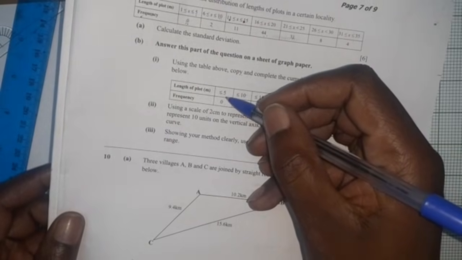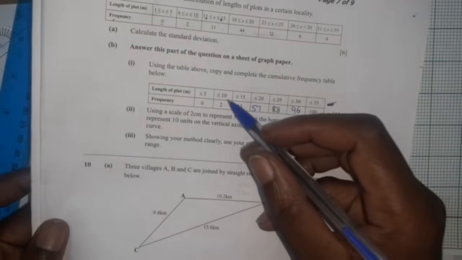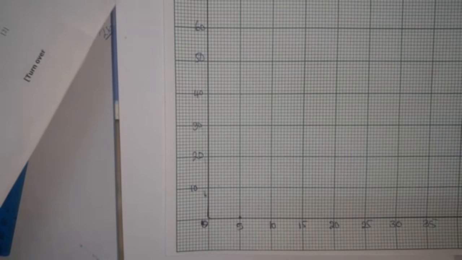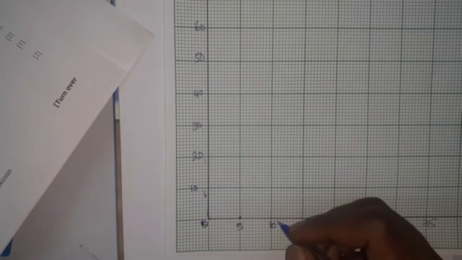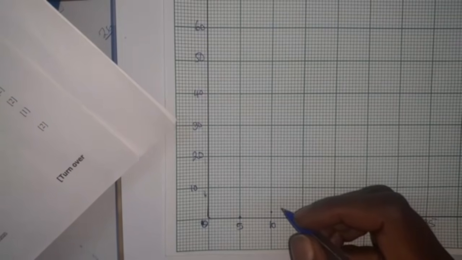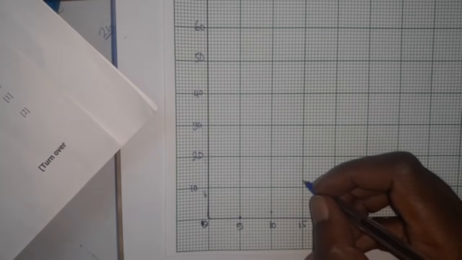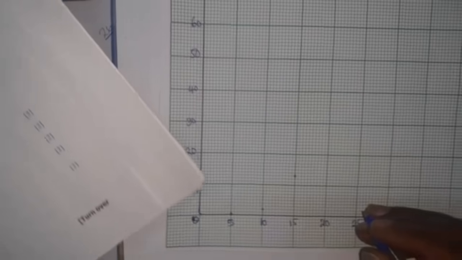So now we begin to plot. The first one is 5,0. The second one is 10,2. Then we go to 15,13. Then we have 20,57.